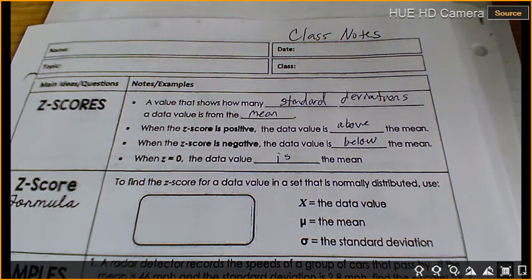Okay, now we're going to talk about this equation that you're going to use for the whole week. You're going to need it for everything. You ready? New equation. You're going to love it because you can just plug things in.